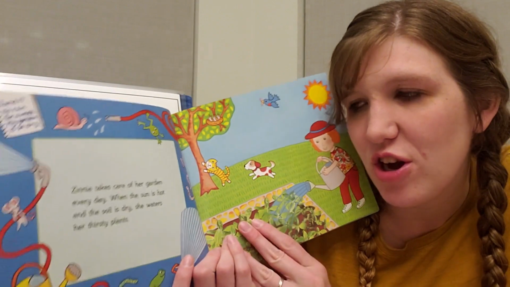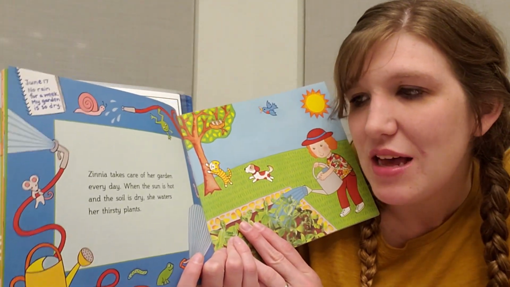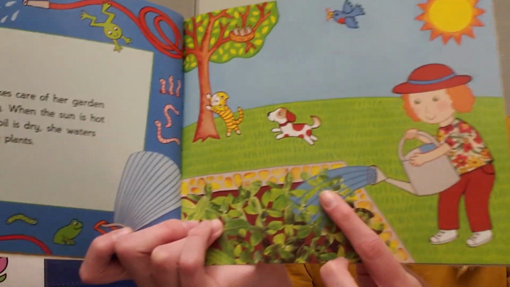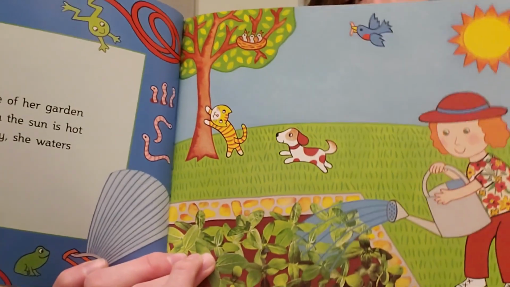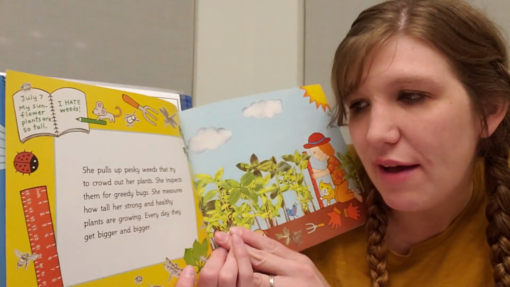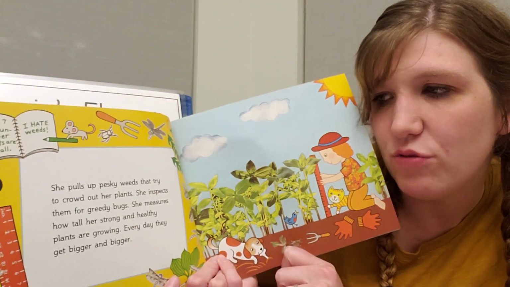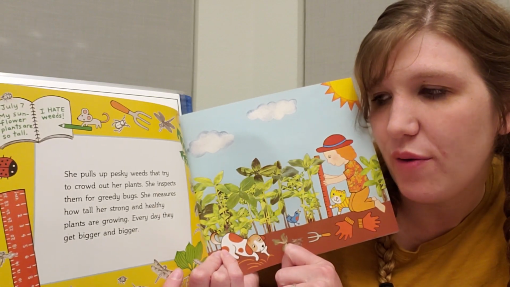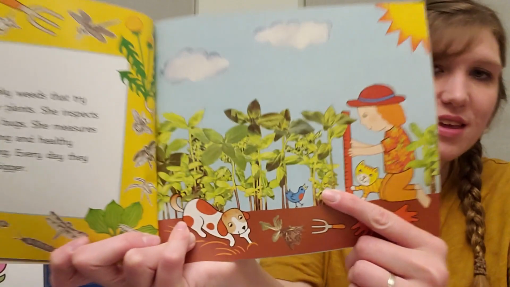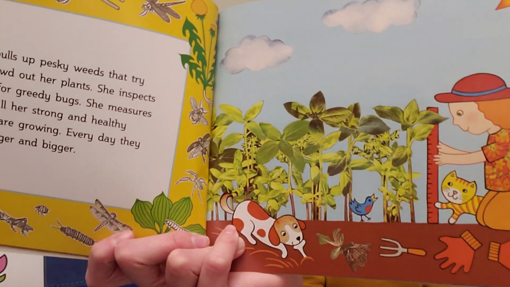Zinnia takes care of her garden every day. When the sun is hot and the soil is dry, she waters her thirsty plants. She's giving them the water that they need to grow. She pulls up pesky weeds that try to crowd out her plants. She inspects them for greedy bugs. She measures how tall her strong and healthy plants are growing. Every day they get bigger and bigger. Look, they started as tiny seeds and now look how big they are.